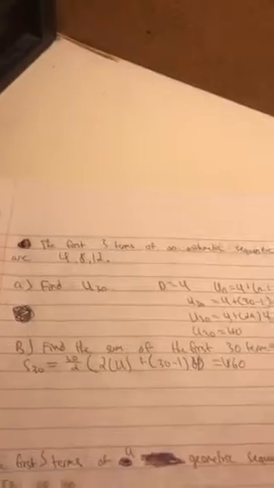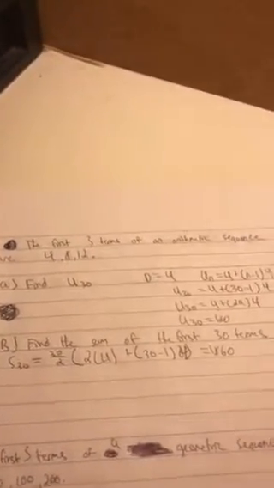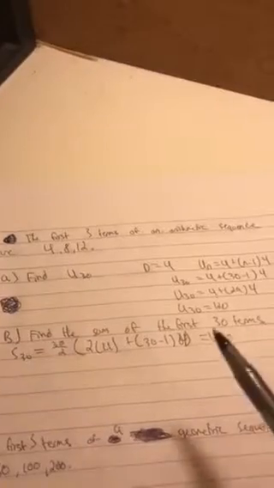Okay, I am back. I was just having difficulties pulling up a calculator, but I figured that out, and I calculated some of the first 30 terms of this arithmetic sequence that we have in this problem, and got 1860.